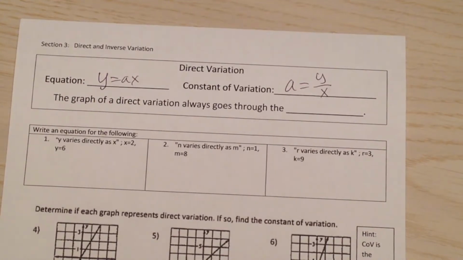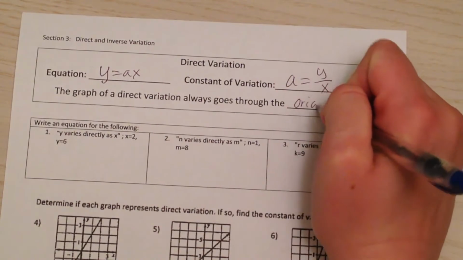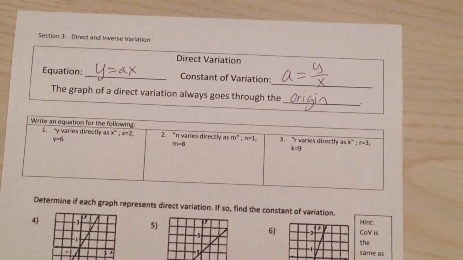Now the graph of a direct variation always goes through the origin. So that's what you're always looking for when you look for direct variation.